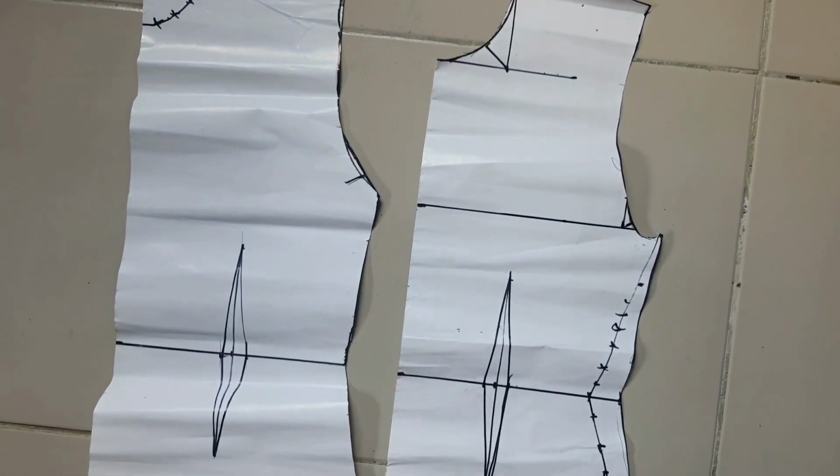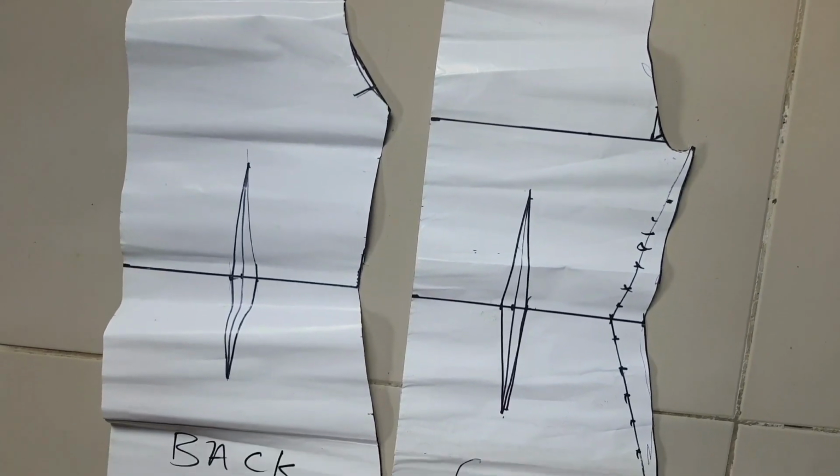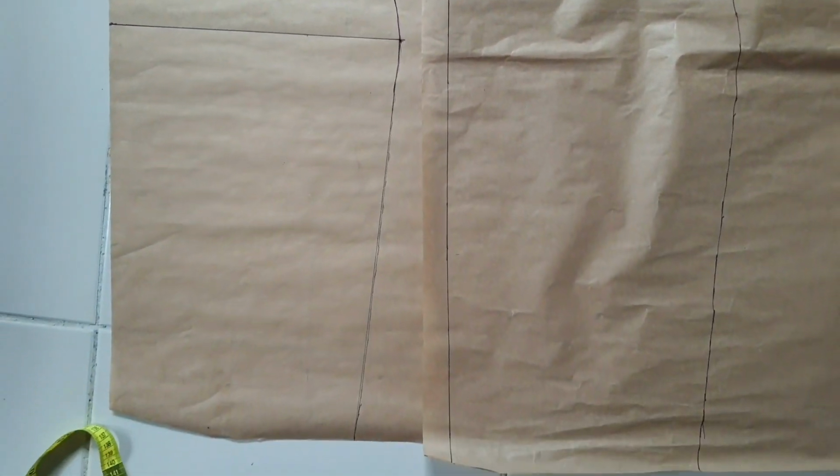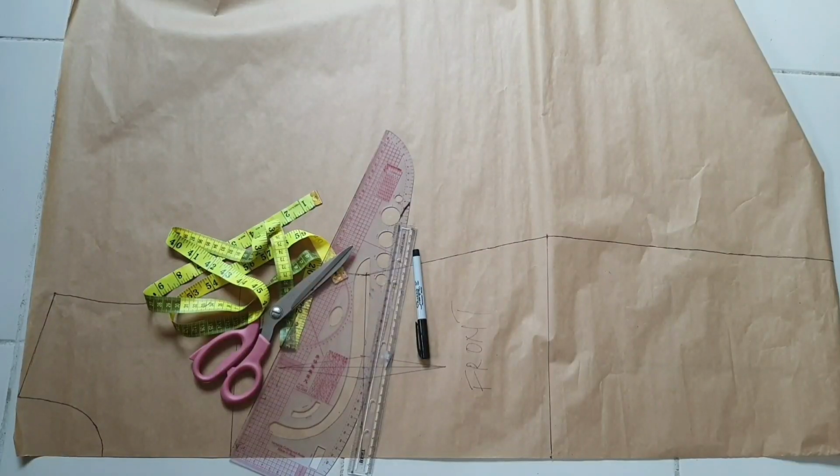Let's get right into making this dress. The first thing I did was to trace the basic fitted dress block pattern. If you're following, you can do so. I'm going to put a link in the description box so you can draft yours. These are the materials that I used to draft my dress pattern.